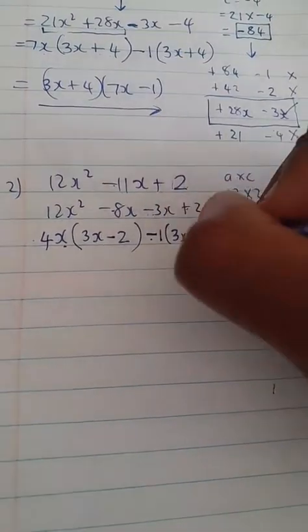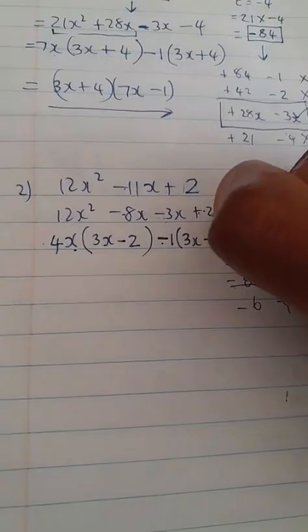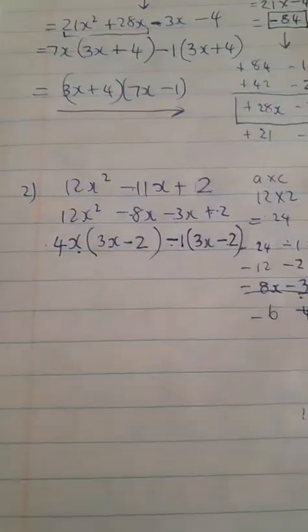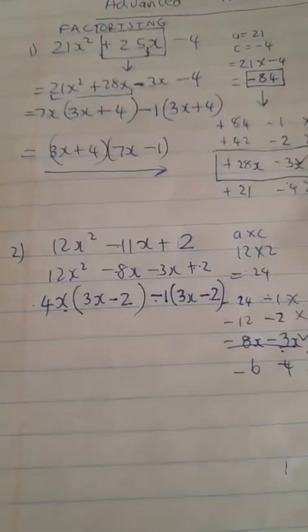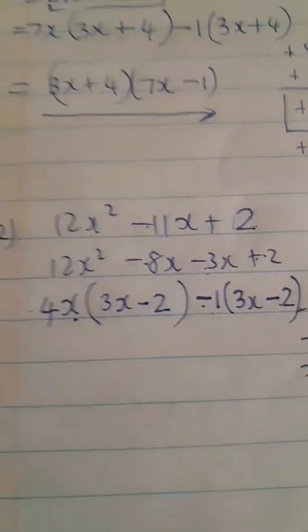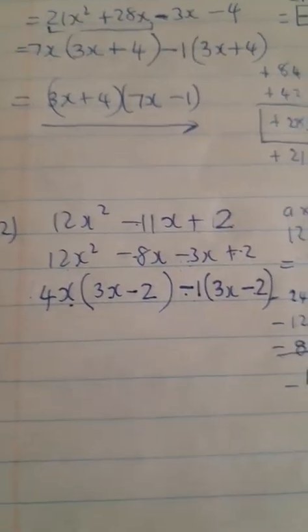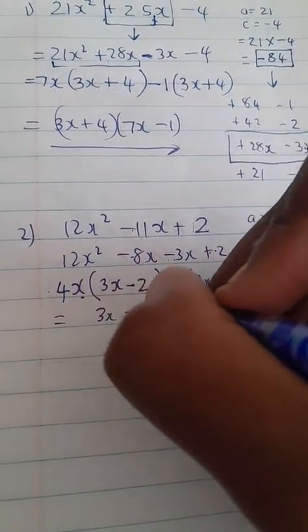Negative 1 times what gives me positive 2? Negative 2. Close the bracket. Common bracket. Who said we can't commonalize? Then we finish off with 3x minus 2.